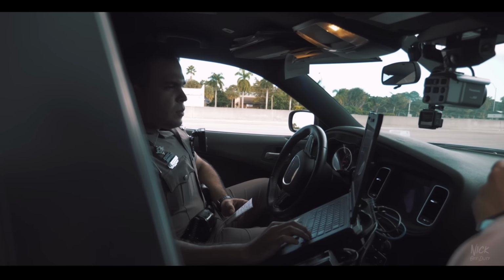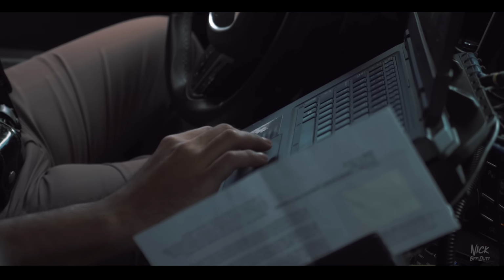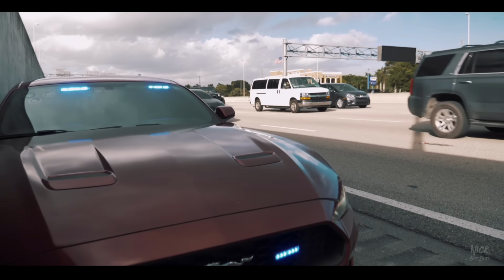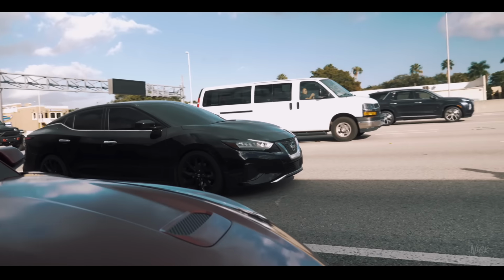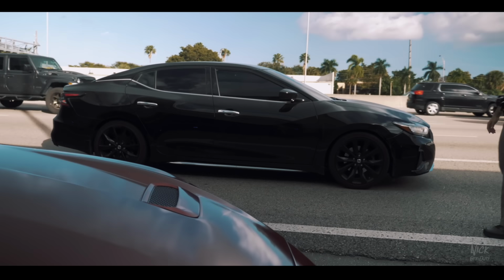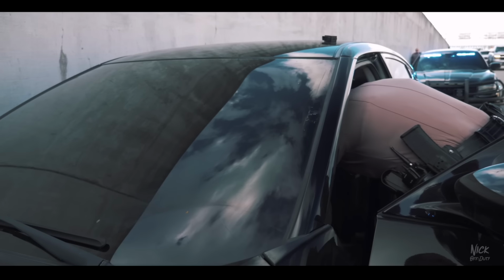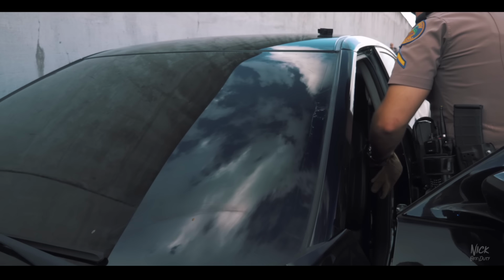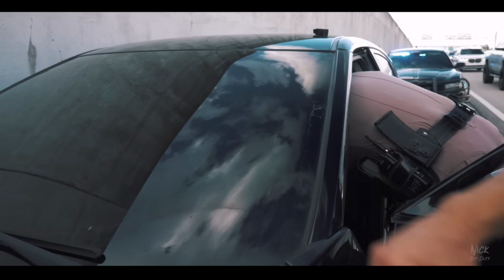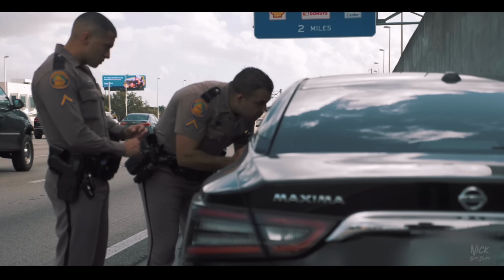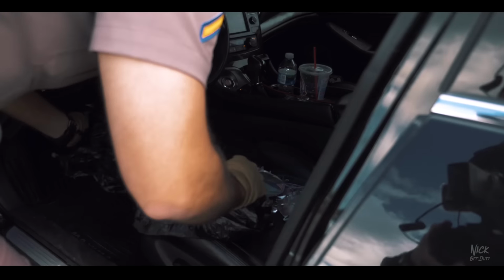So the troopers had just conducted that previous traffic stop. Traffic began to get a little bit congested here on the roadway. So while stationary, the troopers observed a black Nissan sedan with an extremely dark tint on the front windshield, and they were unable to see anything inside of the car. They signaled the vehicle to pull over and made contact with the driver. There was a strong odor of marijuana emitting from the interior of the vehicle.